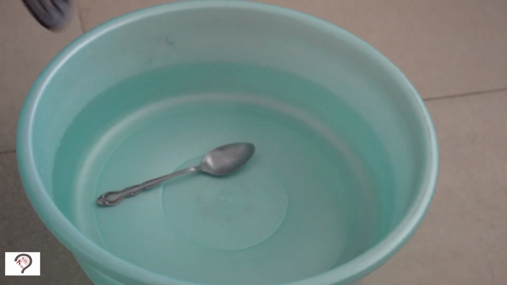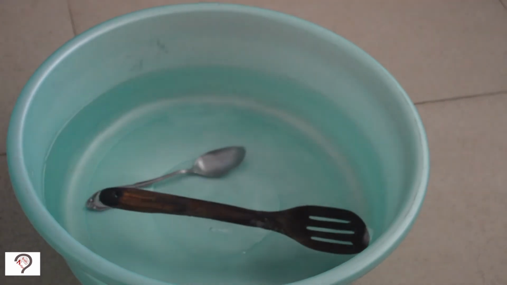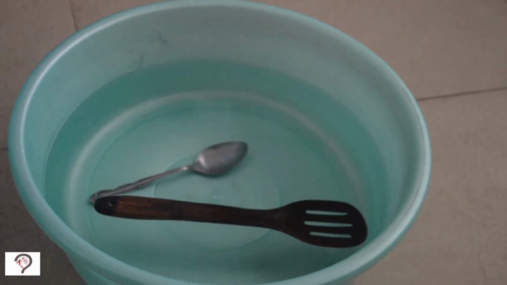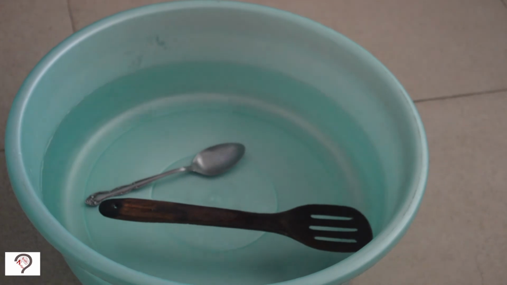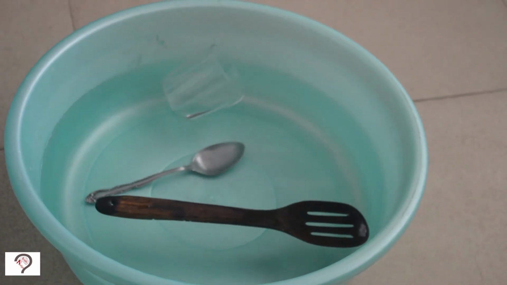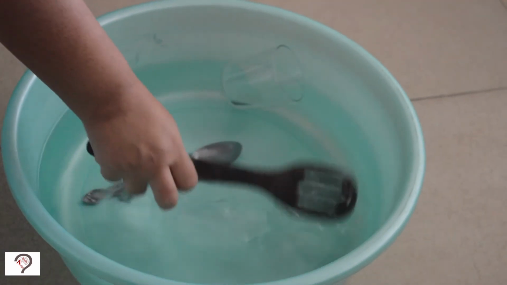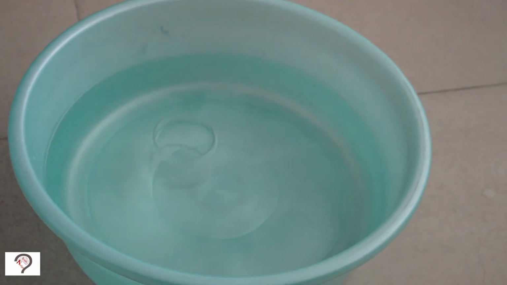What happens if we put a wooden spoon? The wooden spoon floats, which means that wood is less dense than water. If we put a hollow glass into the tub of water, it floats. But what do you think will happen if we fill water in the glass and put it into the tub? Will it float or sink? Why do you think this happens?